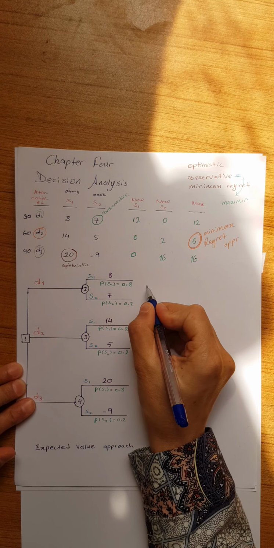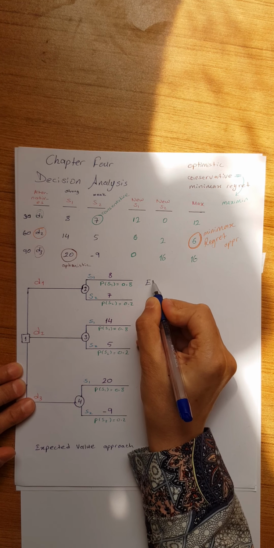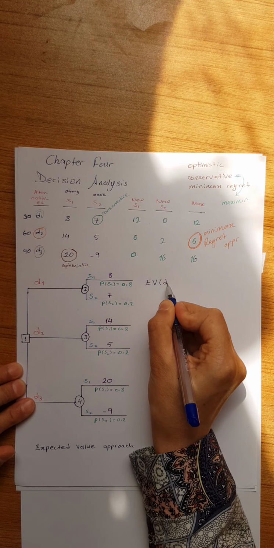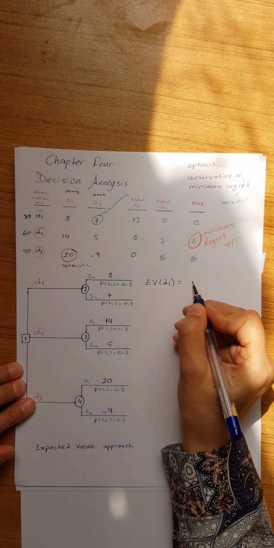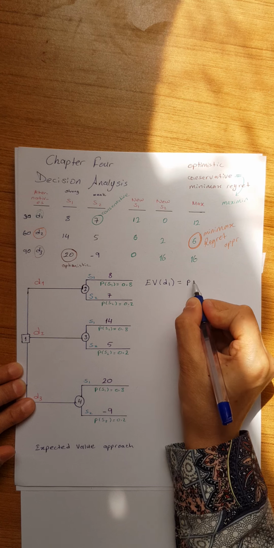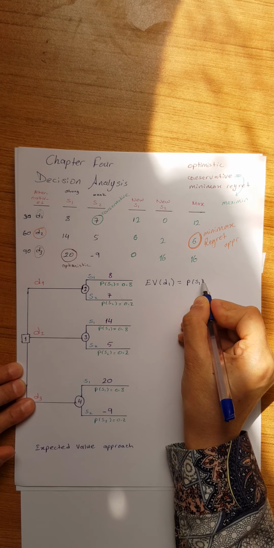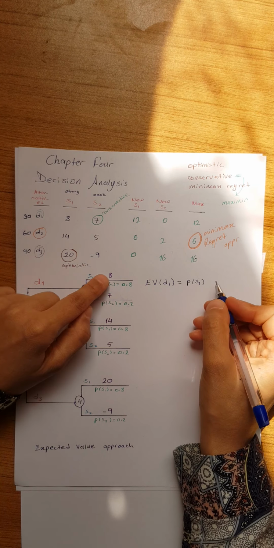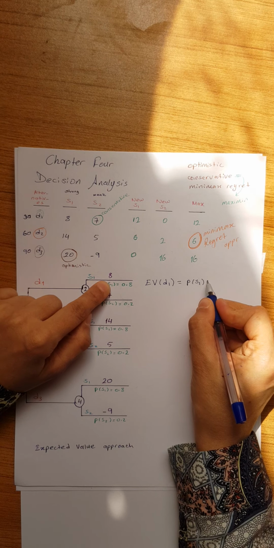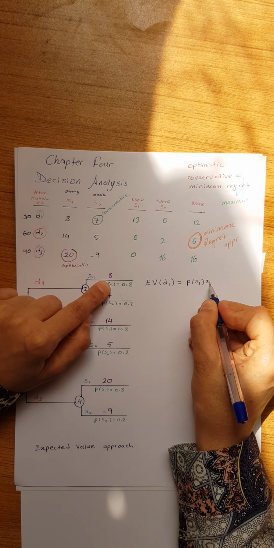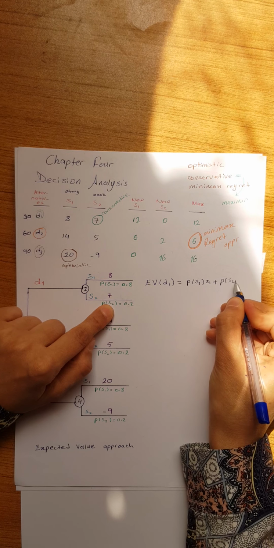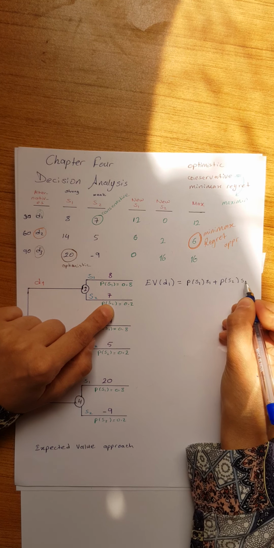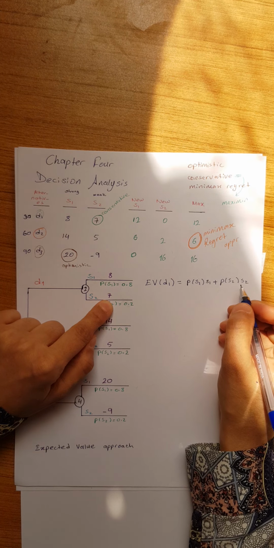We say expected value of D1 is equal to what? Is equal to probability of S1 multiplied to state of nature 1, I will define it as S1, plus probability of state of nature 2 multiplied to the state of nature 2.